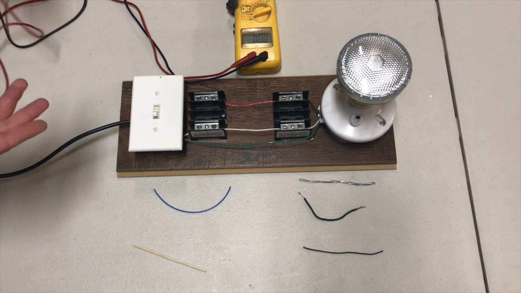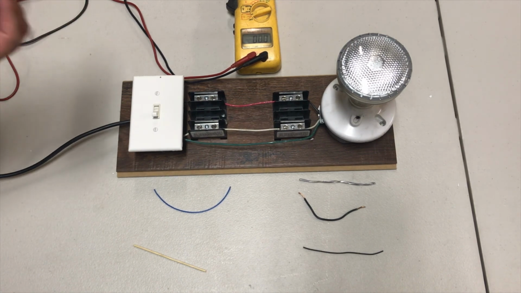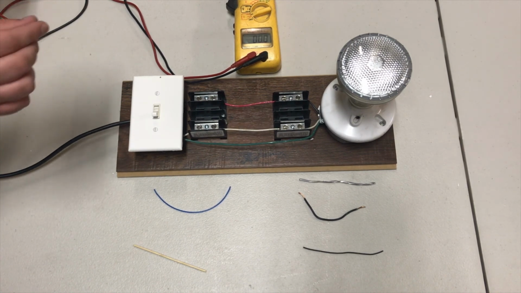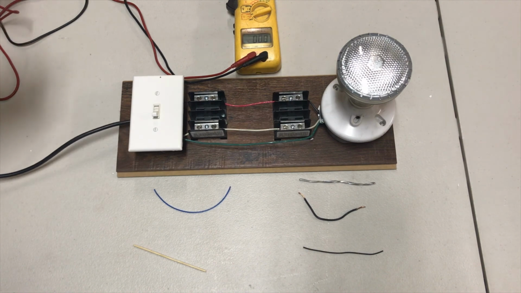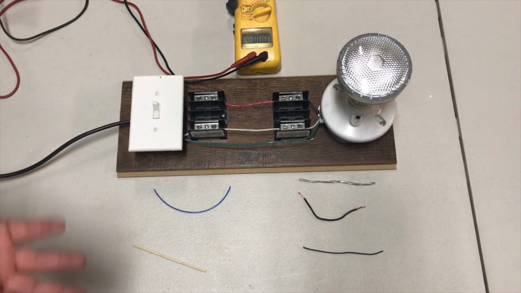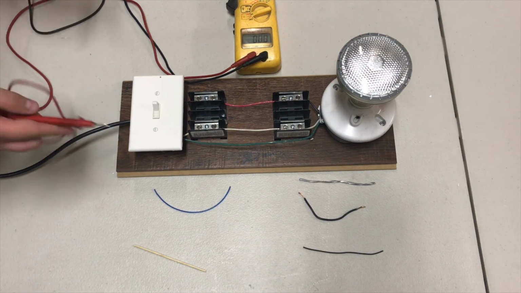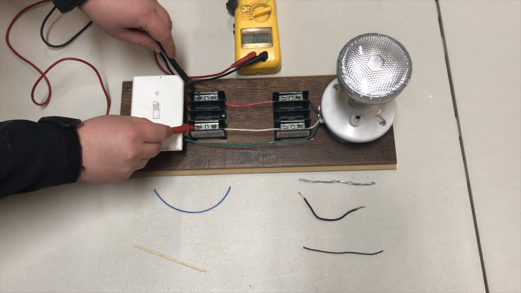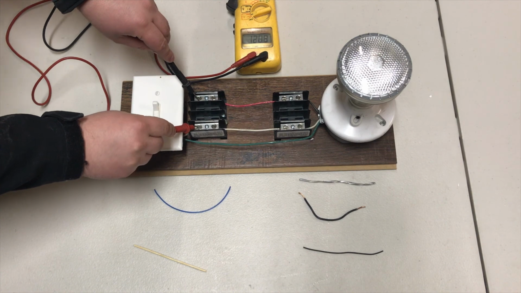Okay, so same as last time, I'm going to show you another insulator, which is the insulation that goes around the copper wires. And I'm going to show you this by turning on the light bulb, and you'll see that the light bulb actually does not turn on, but there still is voltage going through these two terminals of 120 volts.